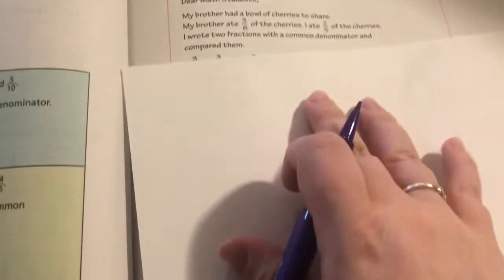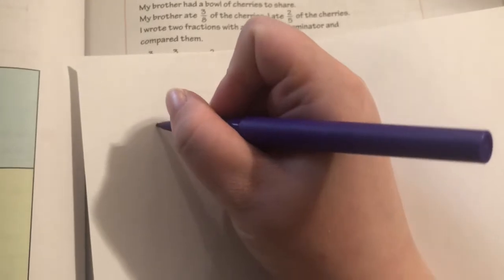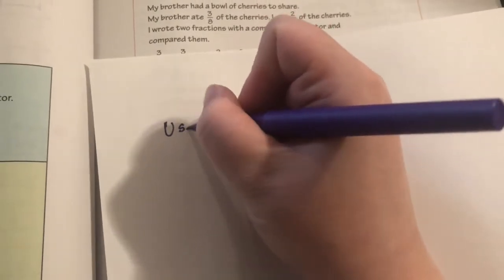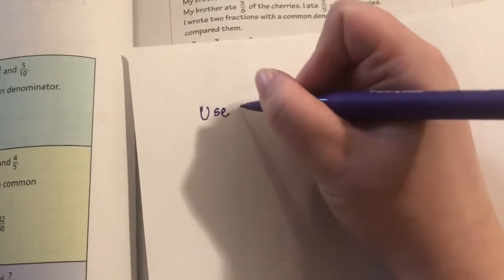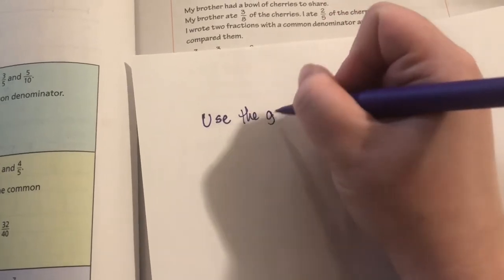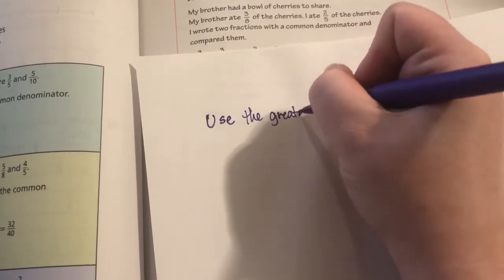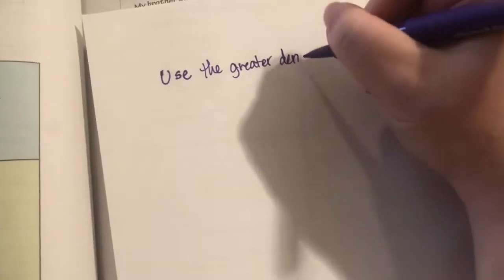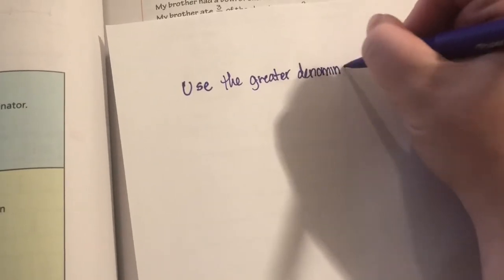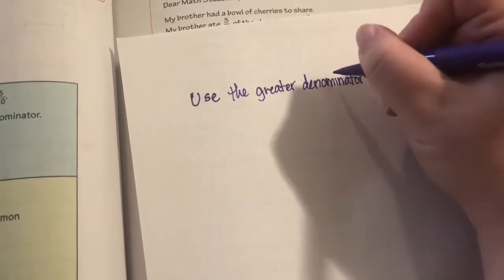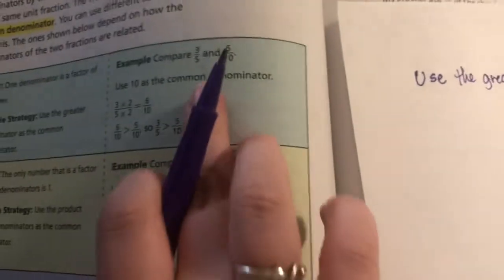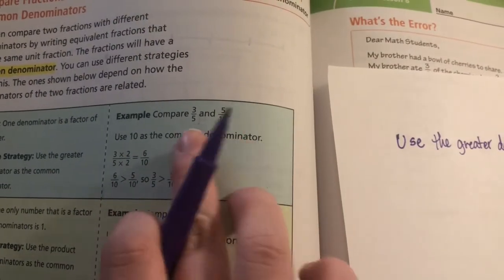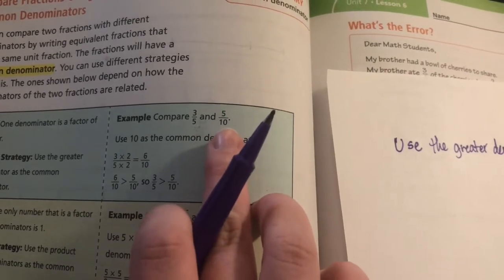It explains it here, but okay, our first rule is use the greater denominator. If both of the numbers work together, kind of like 5 and 10, they work together very nicely, you're going to use this greater denominator.